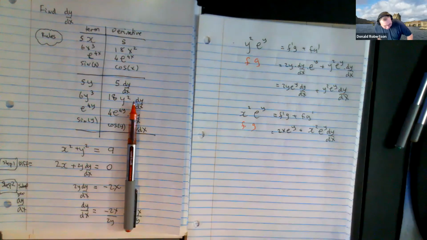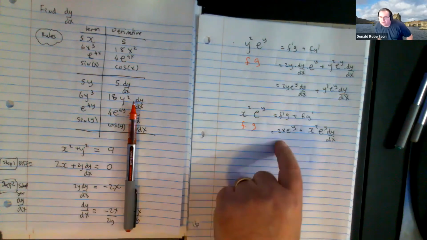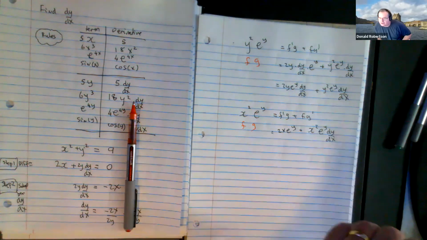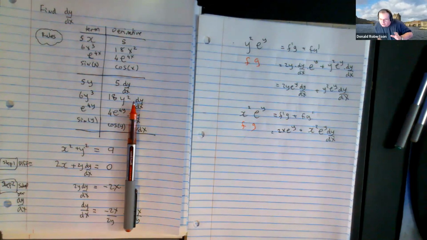Now you look at the two answers, they're not identical, agreed, but would you agree they're similar? Because aren't you doing similar things? So in the back of your mind, the only real major rule you need to keep track of is if I differentiate a y, anything with a y in it, make sure you finish with a dy by dx. If you stick to that rule, you can do all sorts of weird functions.